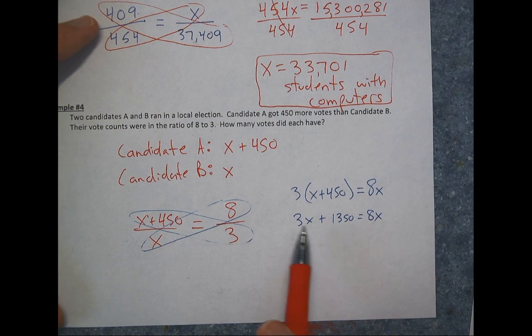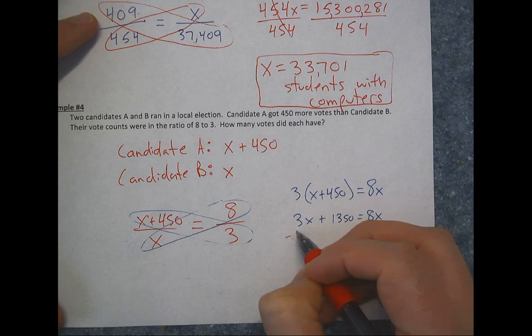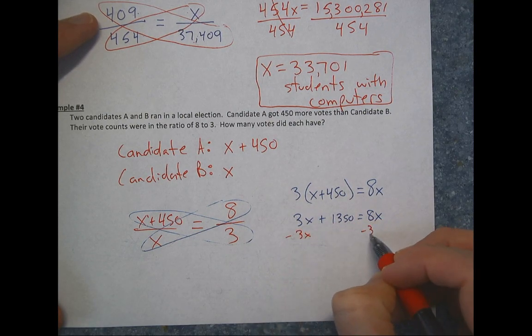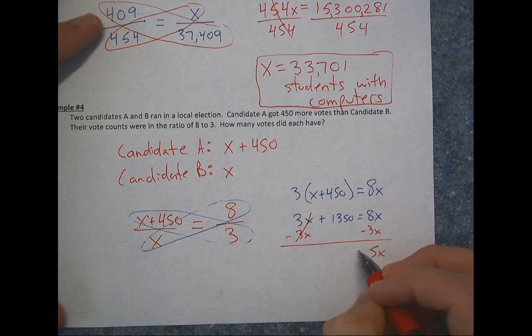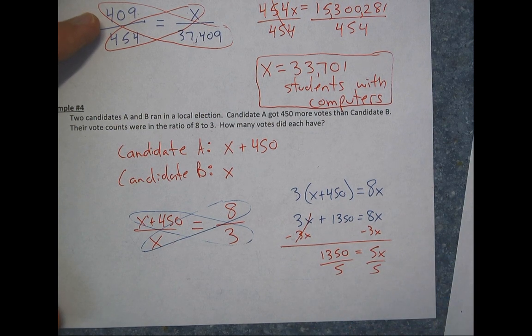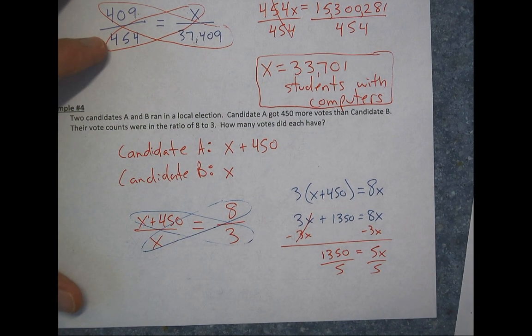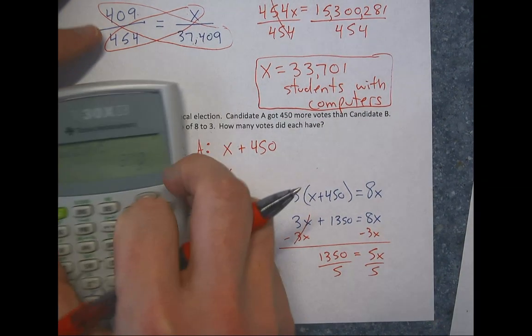Now I've got an x on both sides of my equation. The traditional way to go about this now is to eliminate the smaller of the two, which is going to work out just fine here. So I'm going to have a 5x on this side, 1350 still left on this side, divide by 5. And let's see if this is a nice number. So 1350 divided by 5. We get a nice even 270.